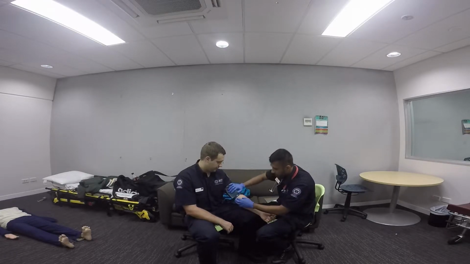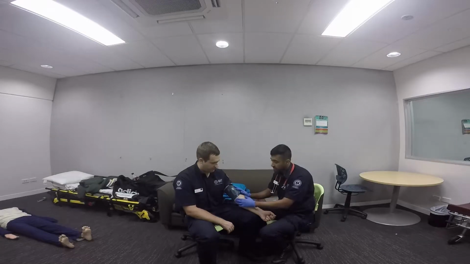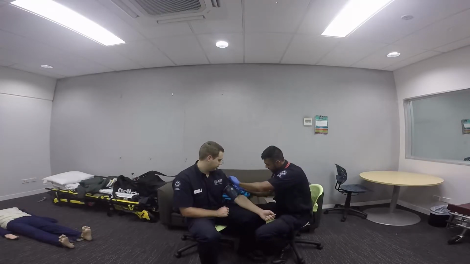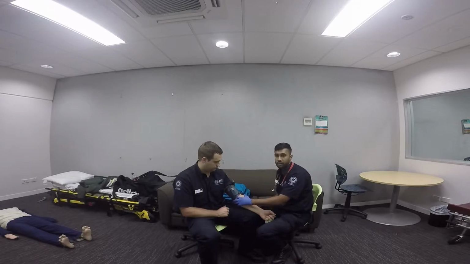Alright. After this I'm going to feel for Martin's brachial pulse. This is usually located towards the medial side of his arm, so I can feel that. Right, let's pop this here. Okay, so I'm going to inflate the blood pressure cuff until I can no longer feel Martin's brachial pulse, and this will give me a rough indication of Martin's systolic pressure.